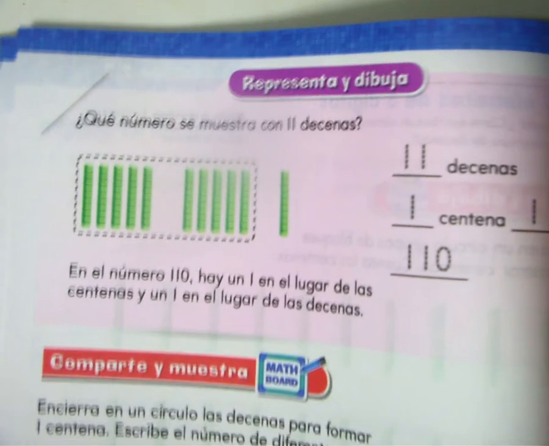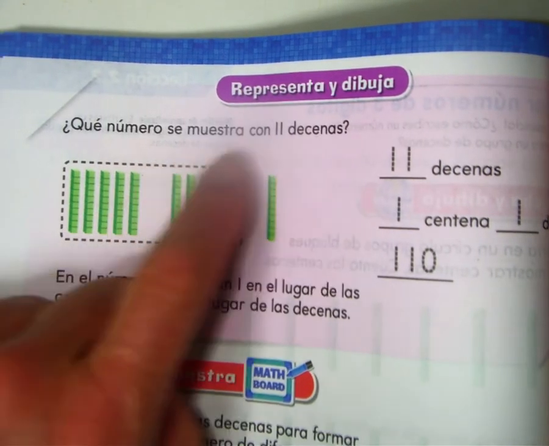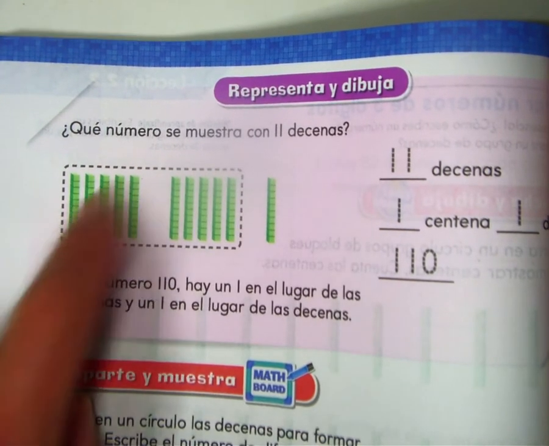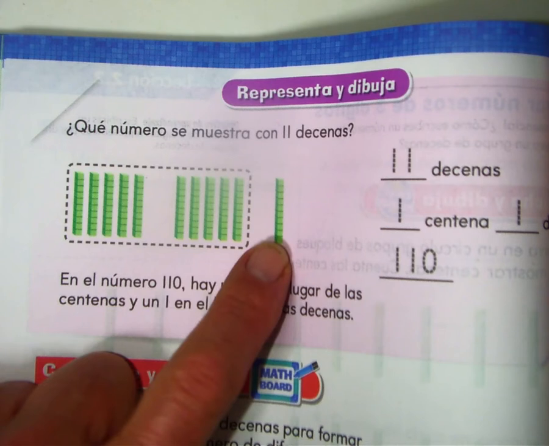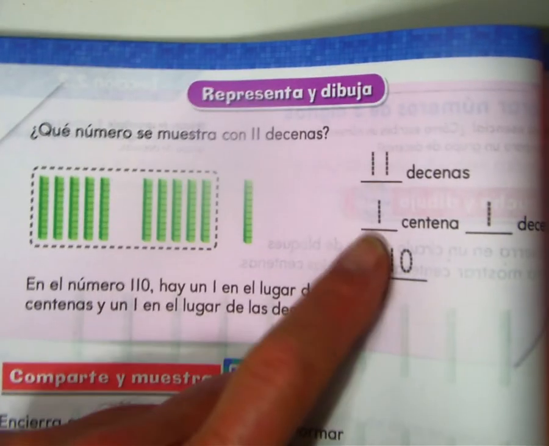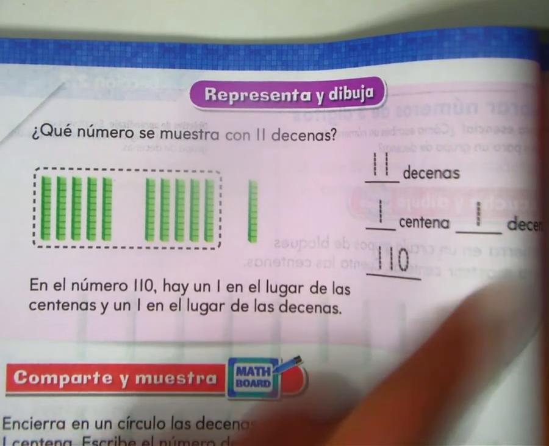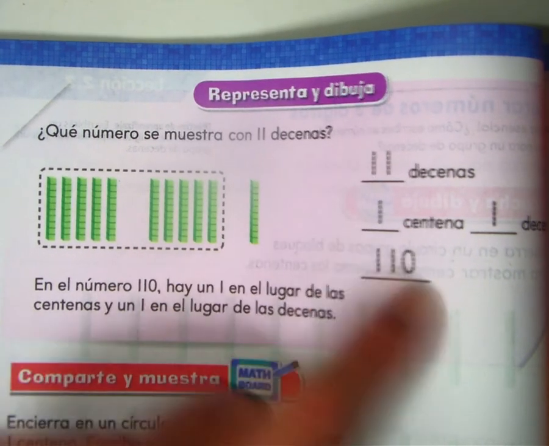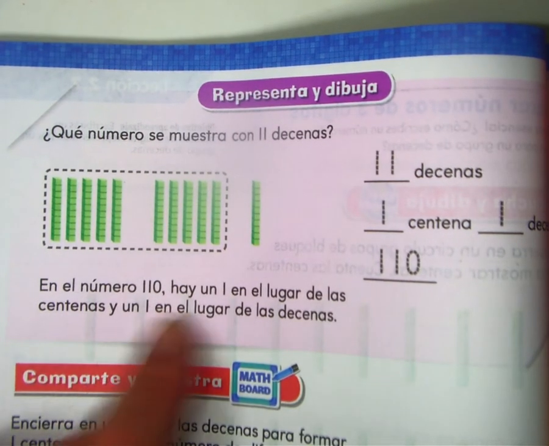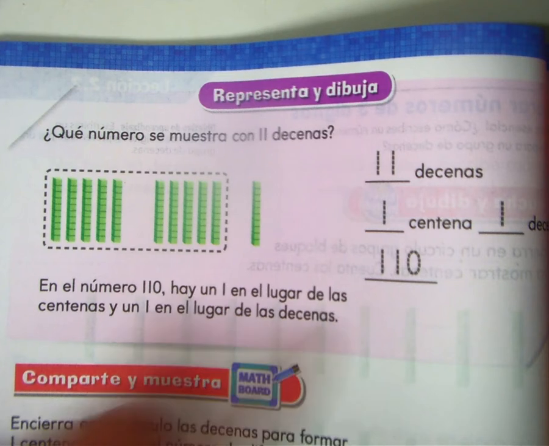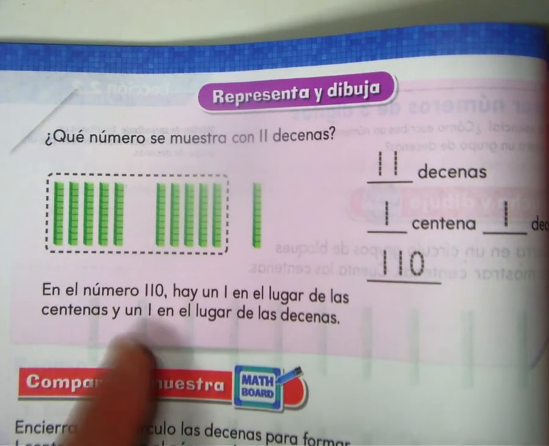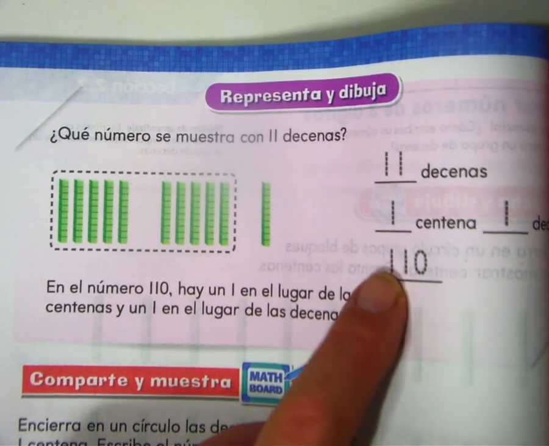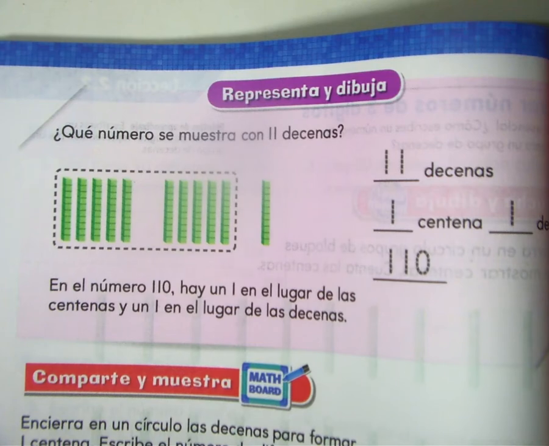En español, ¿qué número se muestra con 11 decenas? Well, es una centena y una decena más. 11 decenas hace una centena, una decena. En total, 110. En el número 110 hay uno en el lugar de las centenas y uno en el lugar de las decenas. Y 0 más, no hay ninguna unidades más.